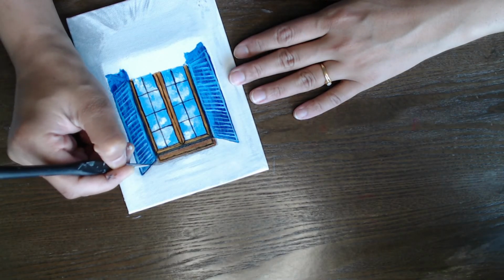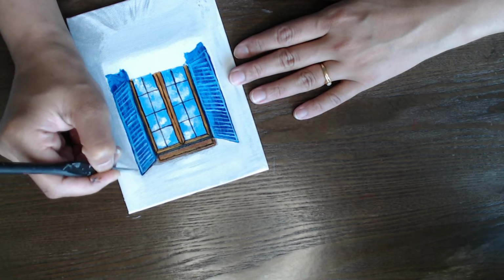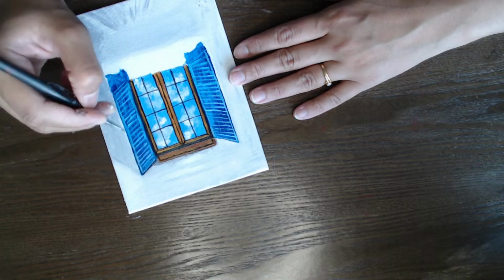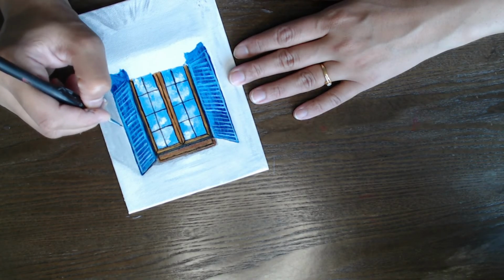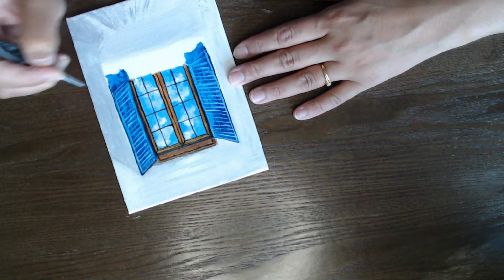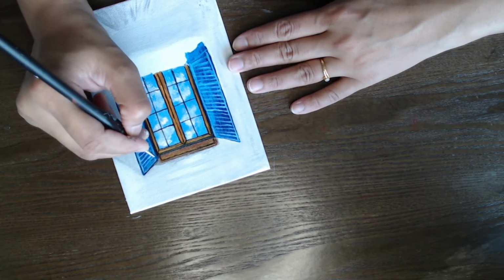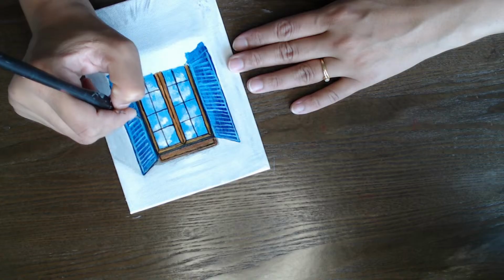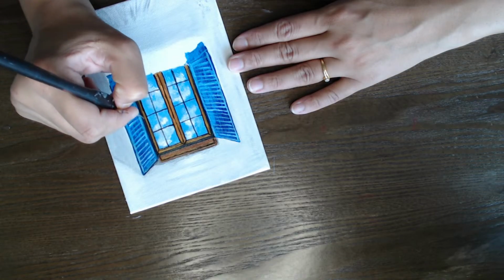I'm just giving now the boundary, not the highlight, the outline. So it should look like a perfect door.